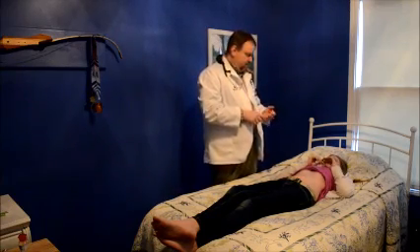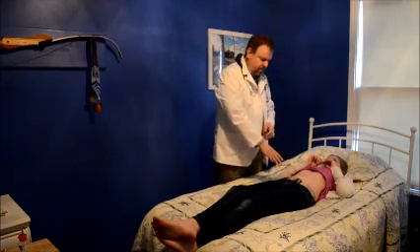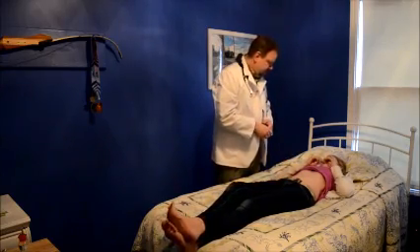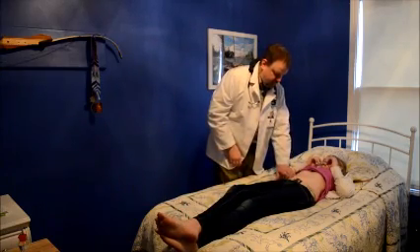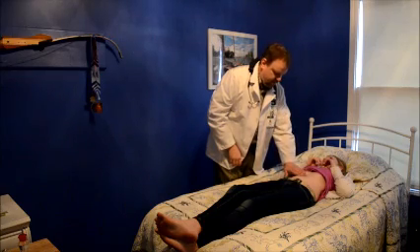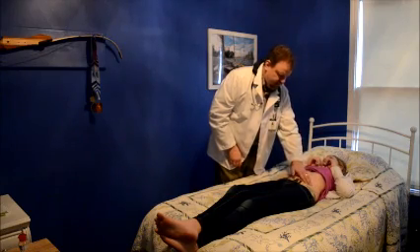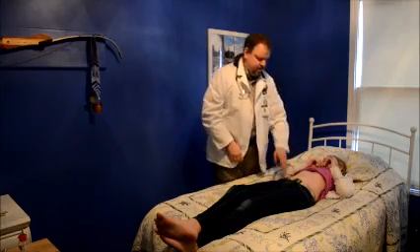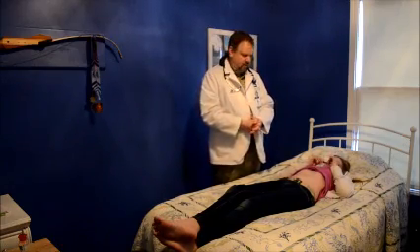Okay, after percussion, we're going to begin with light palpation. With light palpation, I'm going to begin again with the right lower quadrant. And Mackenzie, I'm just going to be lightly palpating your abdomen. If there's any tenderness, let me know, okay? What I'm doing here is just 2 or 3 centimeters deep, checking for any bulges, any masses, any tenderness, anything like that. I'm not finding any bulges, masses, pulsations, or tenderness on Mackenzie as I lightly palpate.